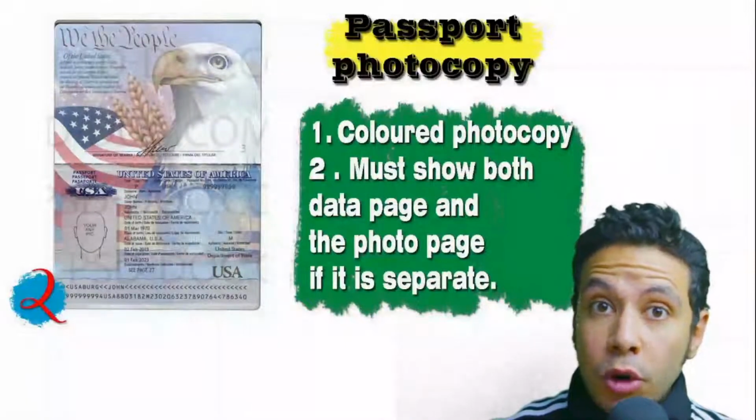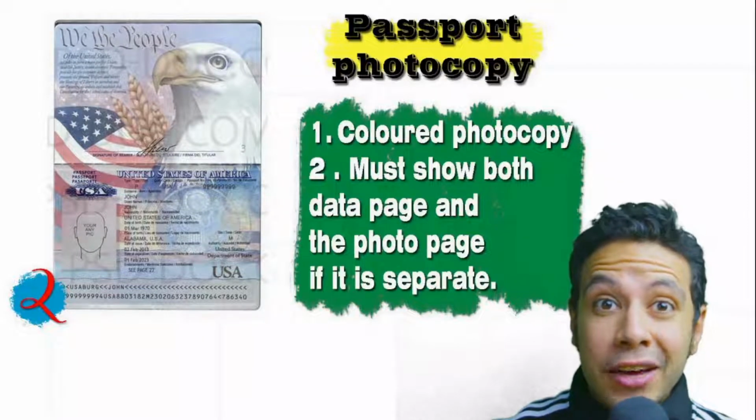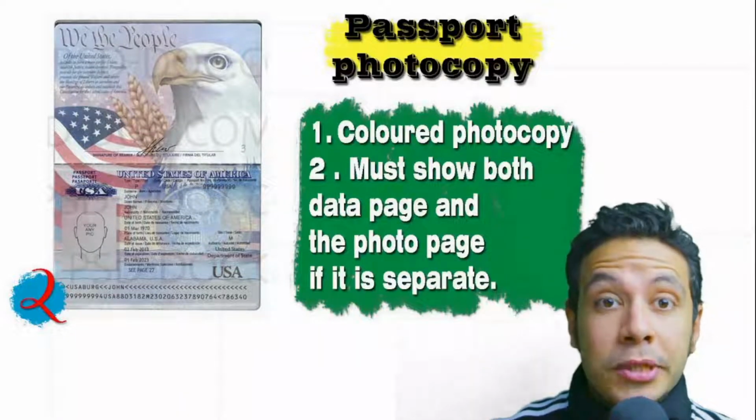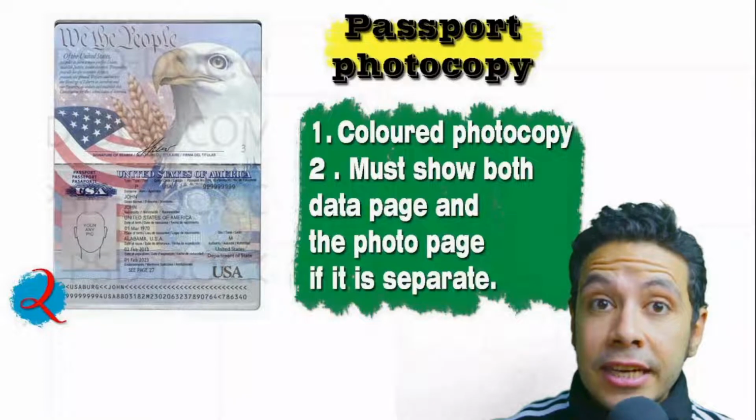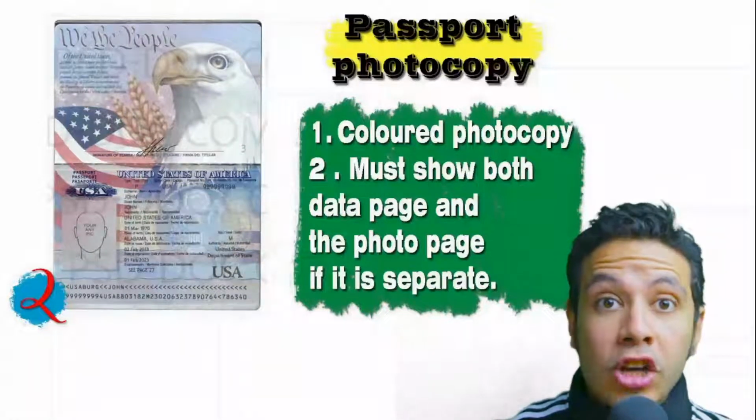It might be 1 copy or more than one, and it's preferred to be colored, and both the data page and the photo page must be shown if separated. In some cases you might be required to photocopy every single page of your passport, but in general only the data page and the photo page are the needed ones.